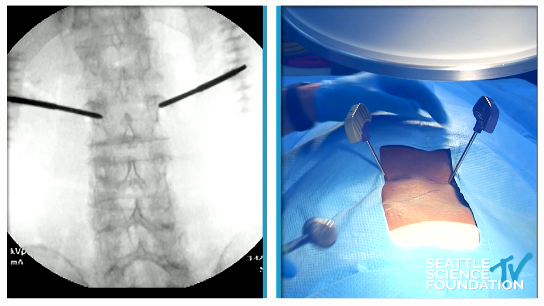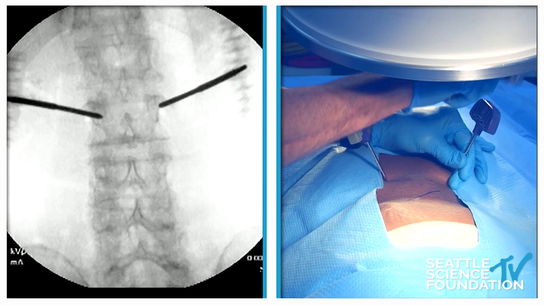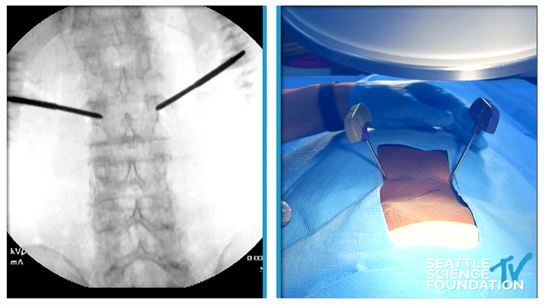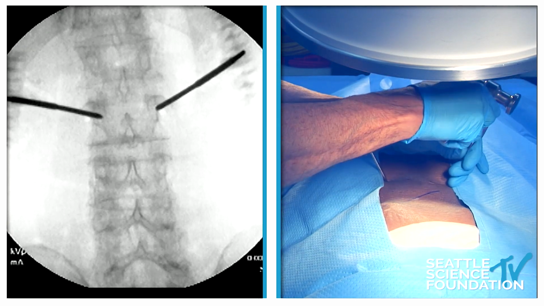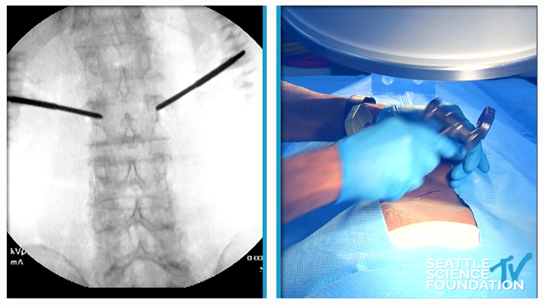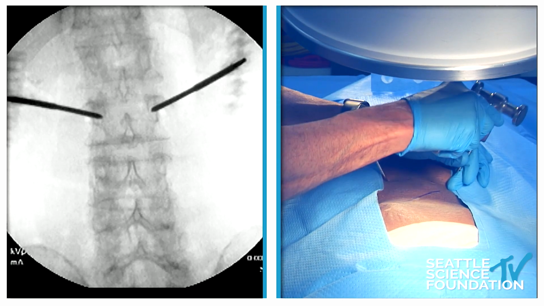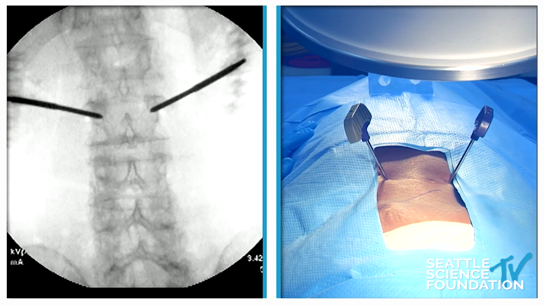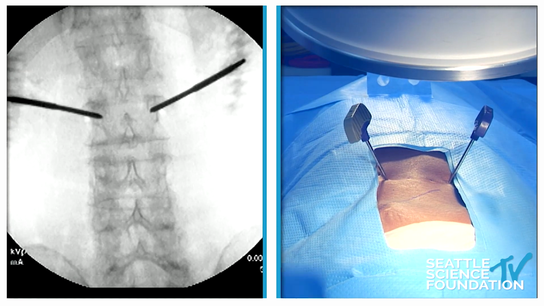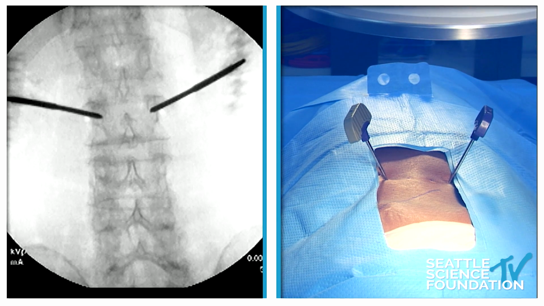Transparticular approach, centimeter up, 2 centimeters out. Make it look as symmetrical as possible, because you gain style points for appearance. And before we violate the medial wall of the pedicle on the patient's right side, we're going to go lateral, and then we'll make sure we're in the posterior portion of the vertebral body.